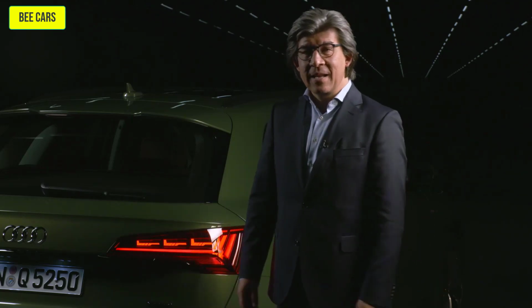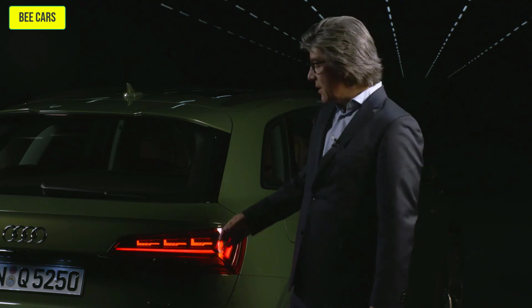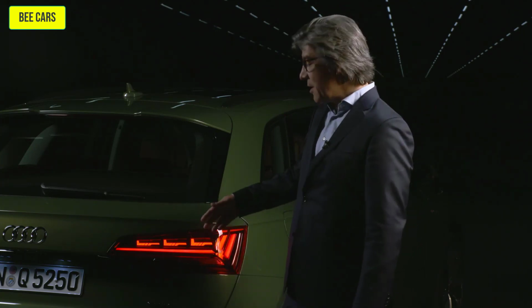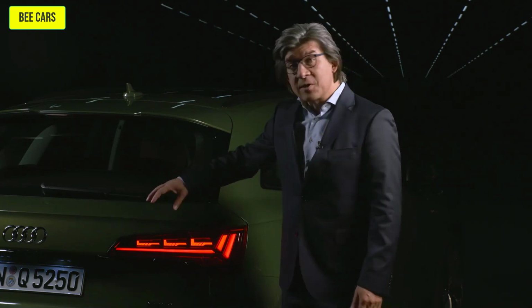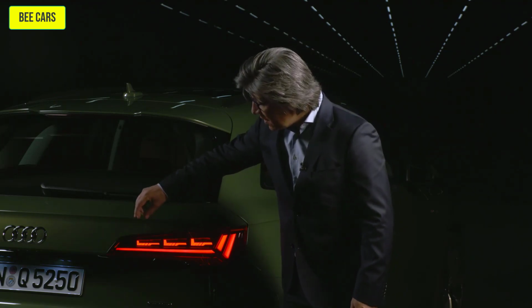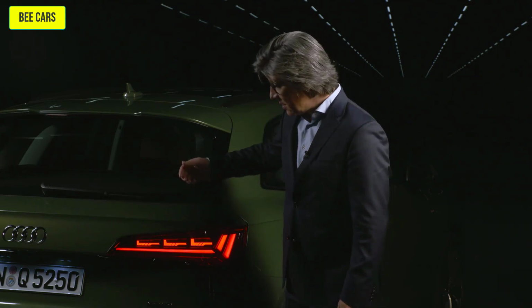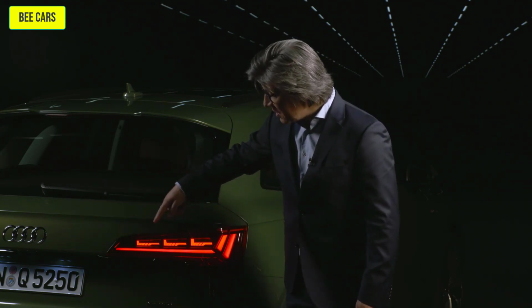Welcome, ladies and gentlemen. I would like to present you the new digital OLED technology here on a new Audi, on the Audi Q5. What's new about this technology? The digital OLED technology is digital because we have many more segments than before, and we can change and dim all these segments.